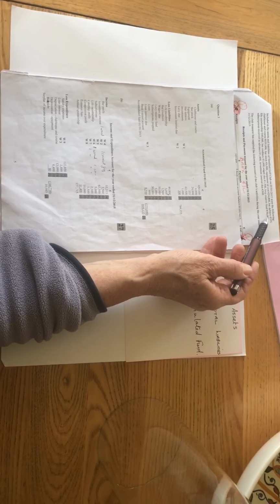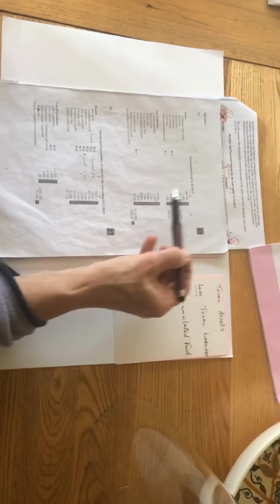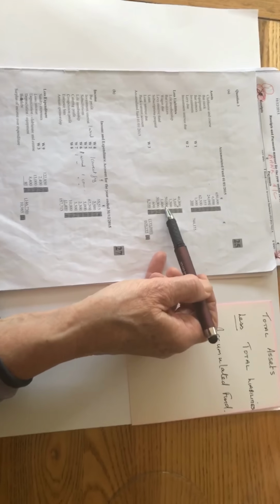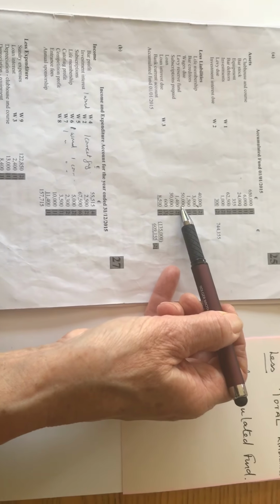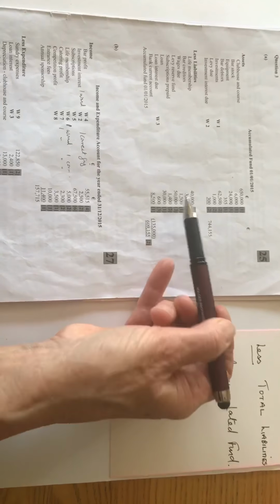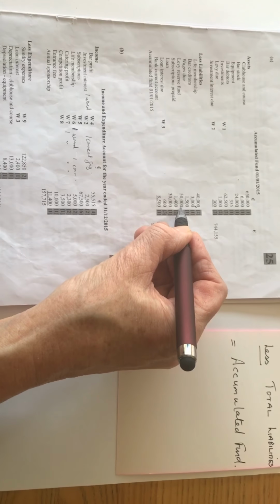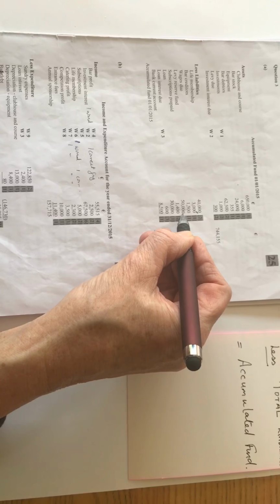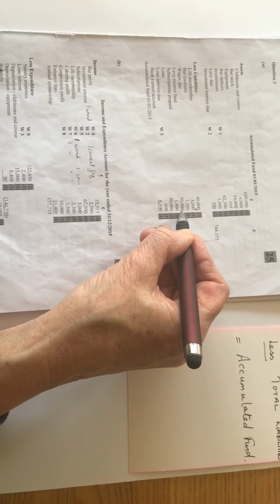Levy reserve fund is a liability, and I'll briefly explain that. Sometimes clubs might decide to buy a piece of land, for example. They want to buy a piece of land in the future. They need to get money for that. So they put a levy on the members of the club.